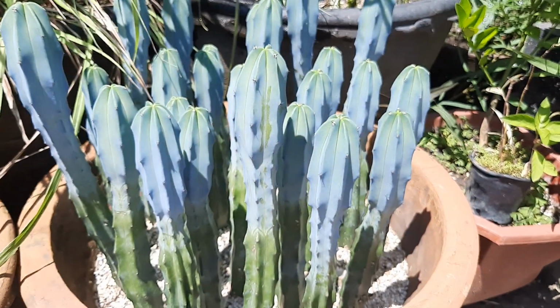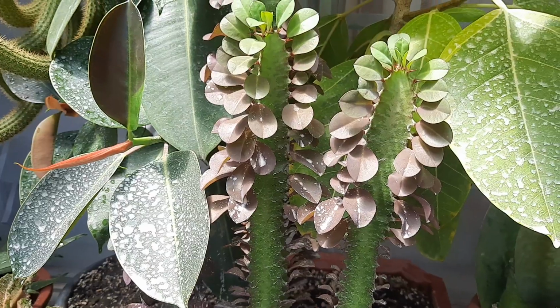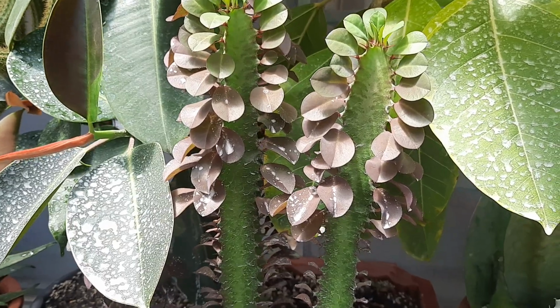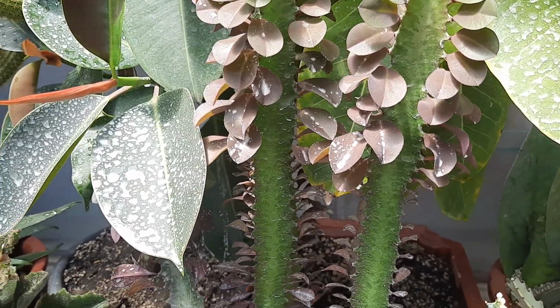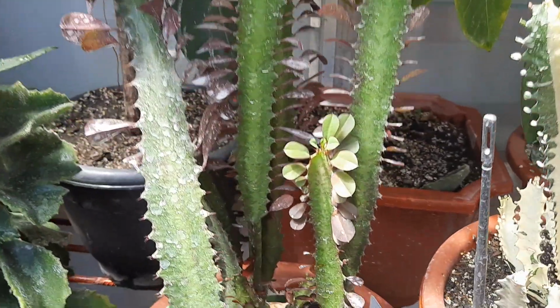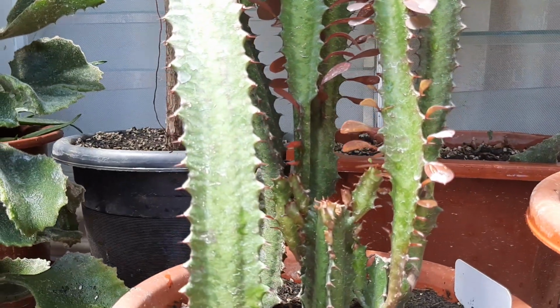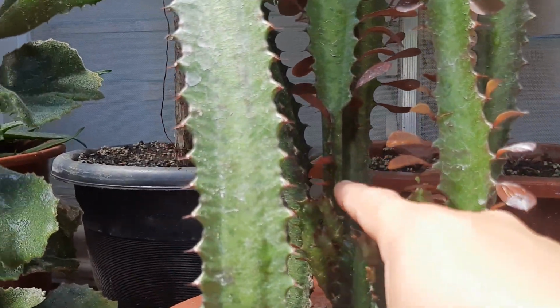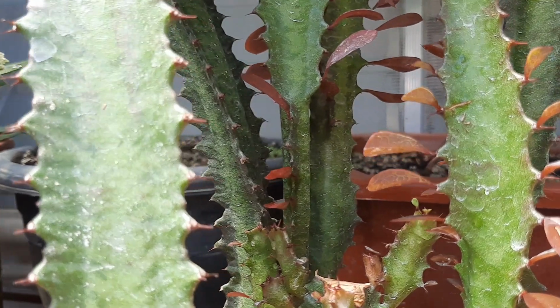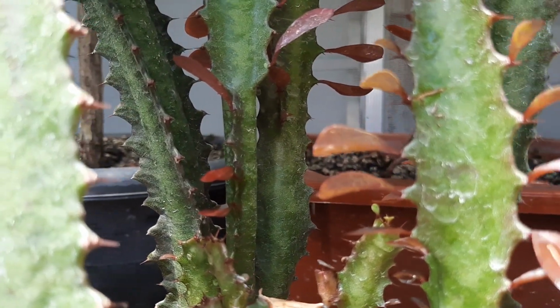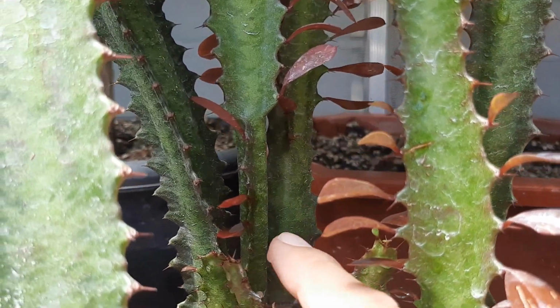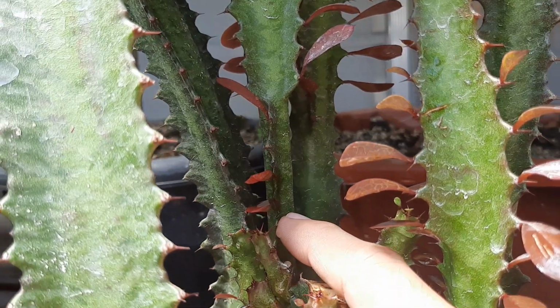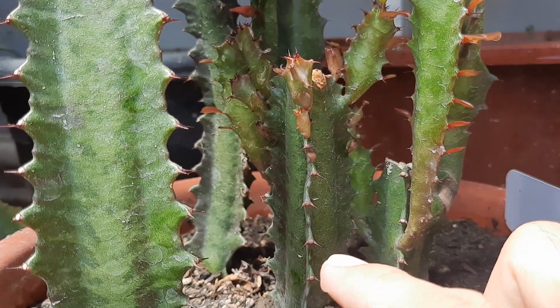And here's another example about the succulents. This is a euphorbia. Here, as we can see, it's so thin in there. Can you see that? There, it's so thin, but from the base it's fat.